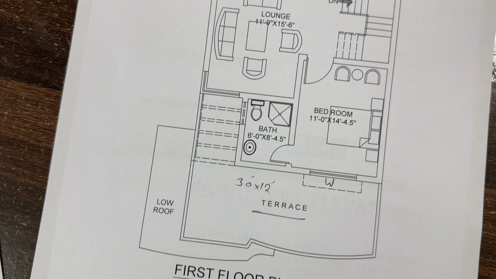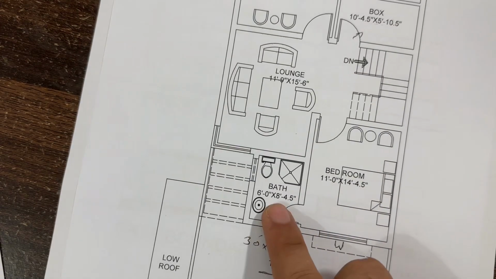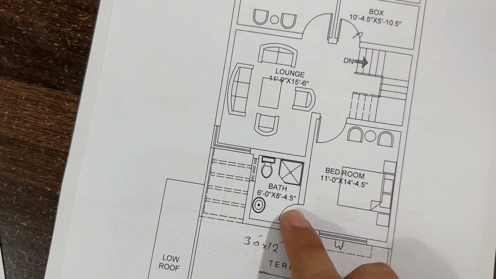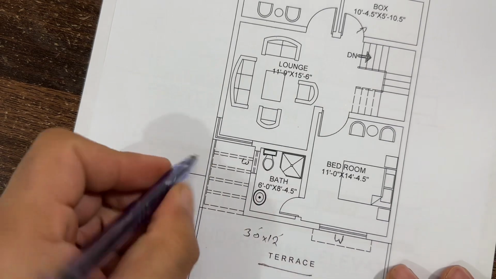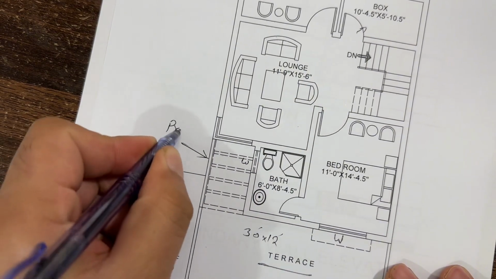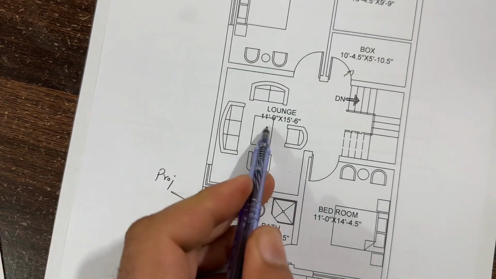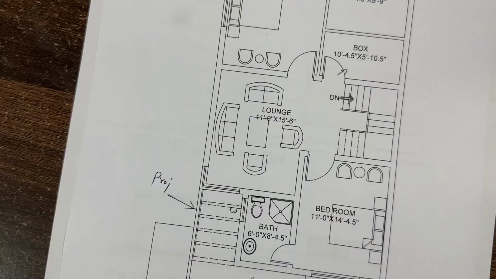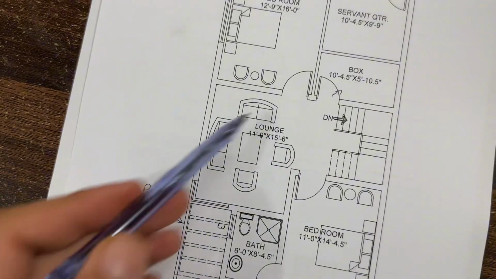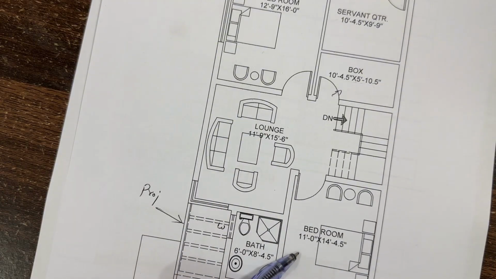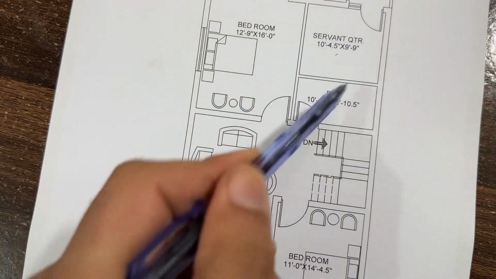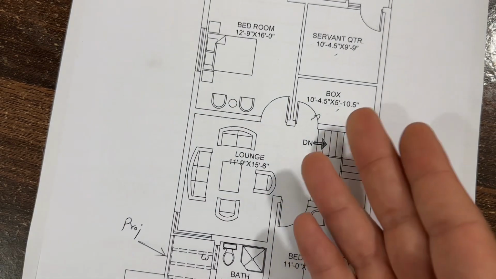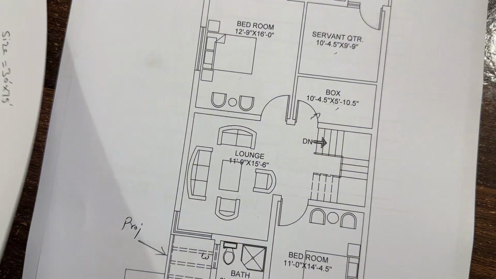Next, guys, you can see here this is attached bath. Size is 6 feet by 8 feet 4.5 inches. This is its window. Guys, you can see this is a projection, right? And the TV lounge is 11 feet 9 inches by 15 feet and 6 inches, where you have the same design. And guys, we have here two bedrooms on the first floor and servant quarter from the back side, and this is its store, and also you can use it as a kitchen on the first floor.